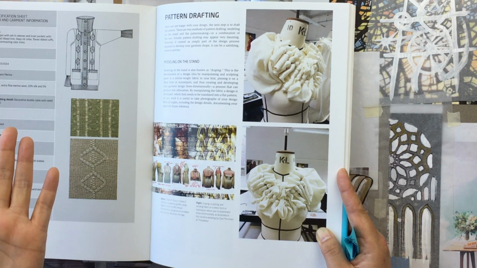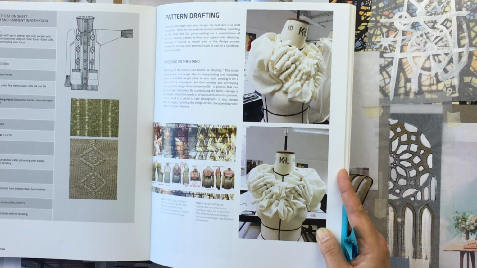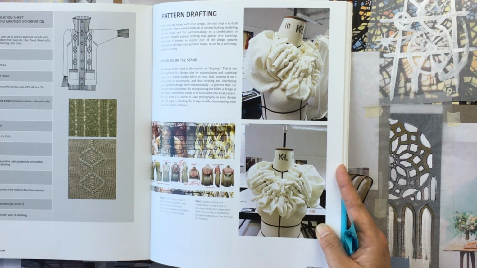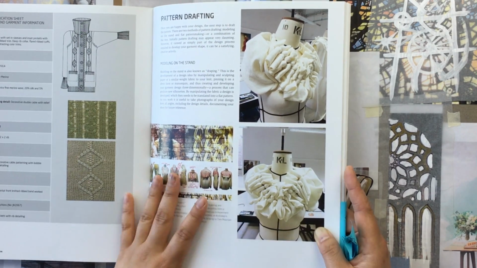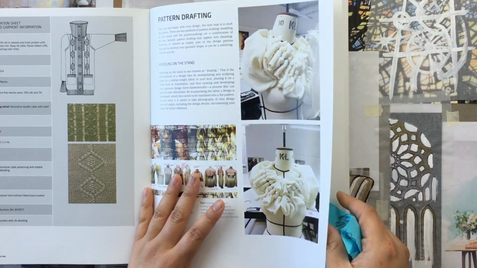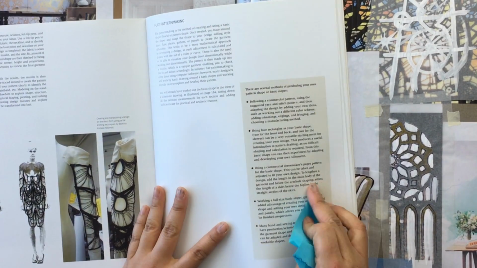It looked really cool in the sample, but you're just looking at one sample. But when you put it on the body and you step back about 6 feet, you can't really see any of the details. Maybe I need to make everything bigger. Okay, so constantly remember to put things on a dress form.